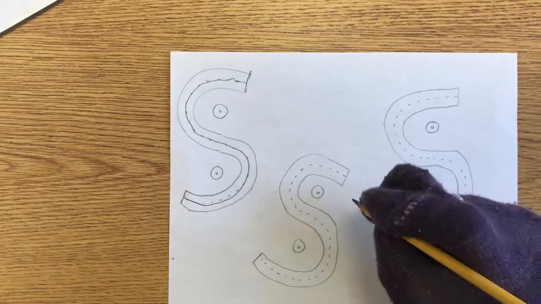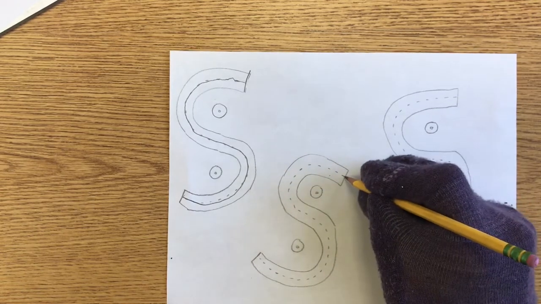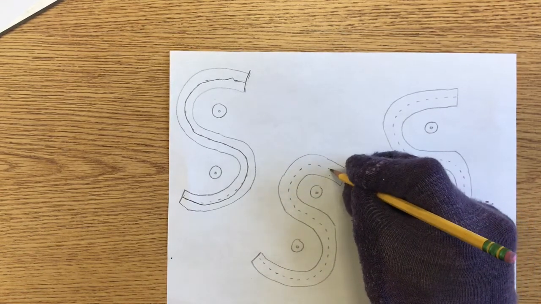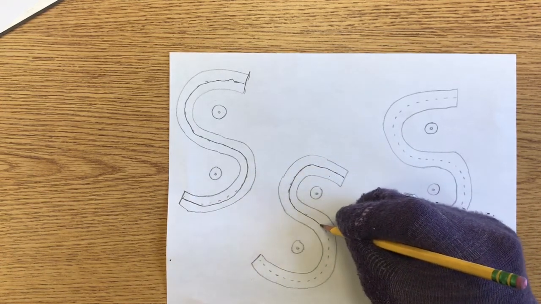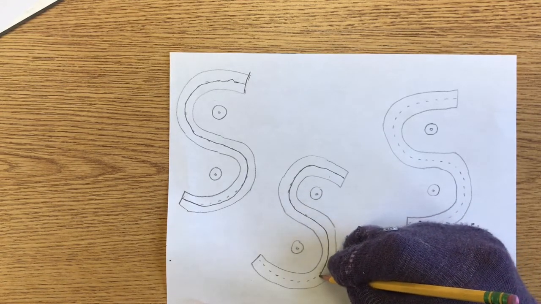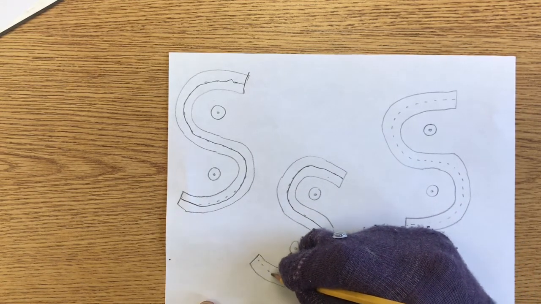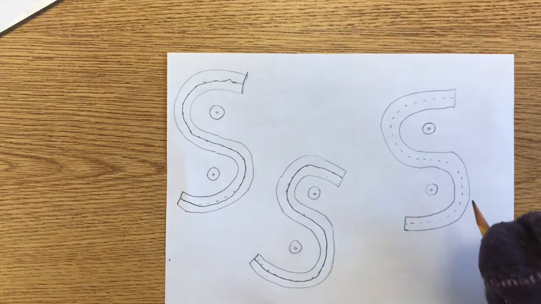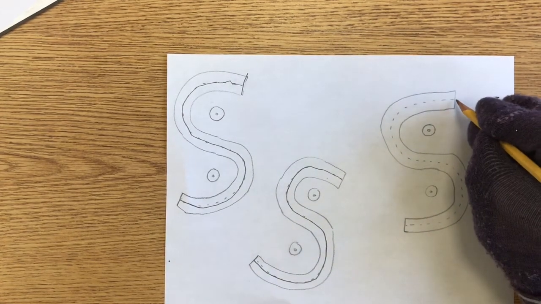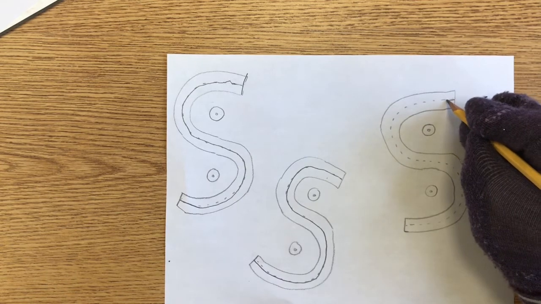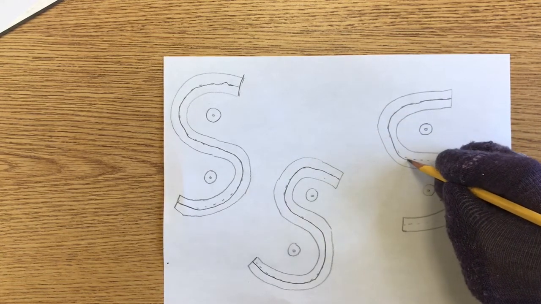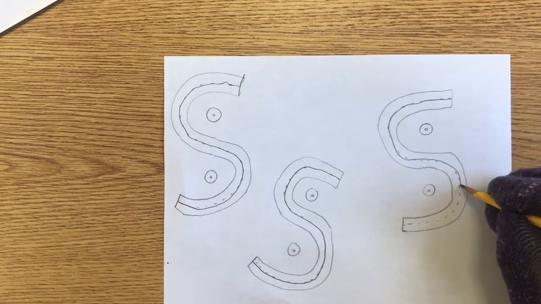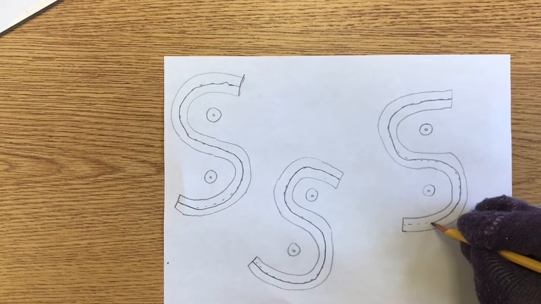Let's do another one. Let's start at the top of the road. We're going to stay on the road, stay right in the middle of the road, go right down this dotted line, go around those cones and stay on the road. Okay, let's do that one more time. Start at the top, and we're going to curve around those cones, staying right in the middle of the road on those lines. Okay, nice job.